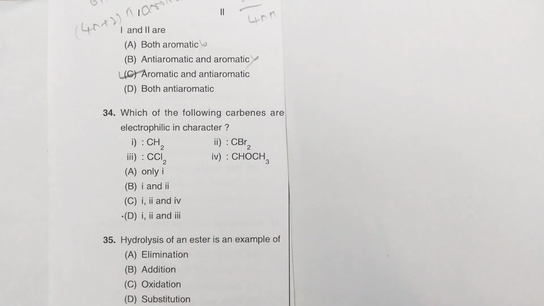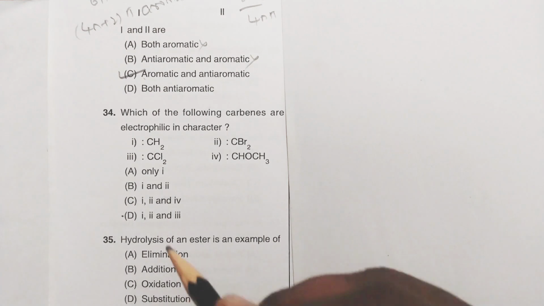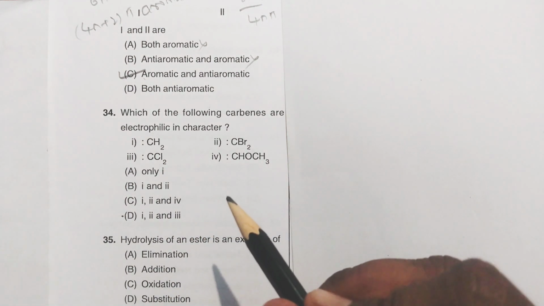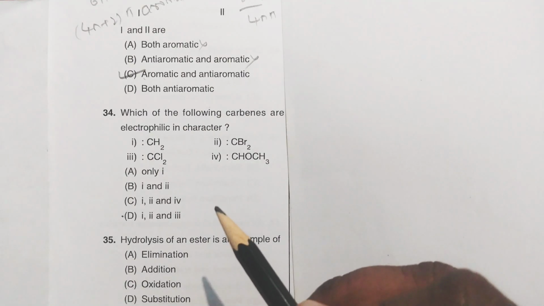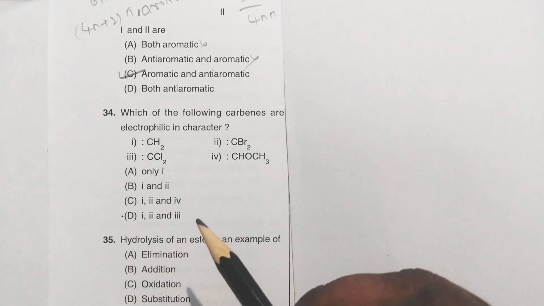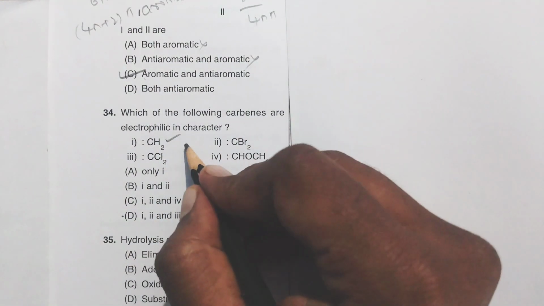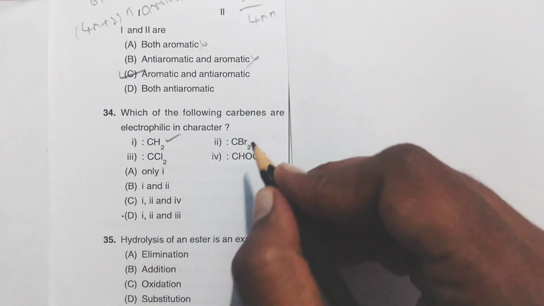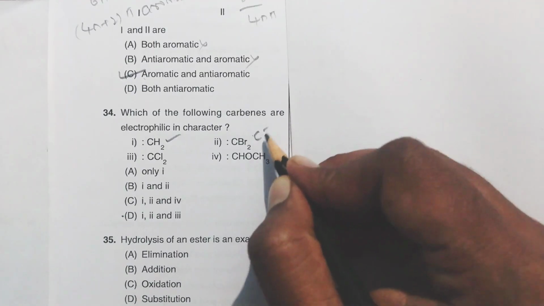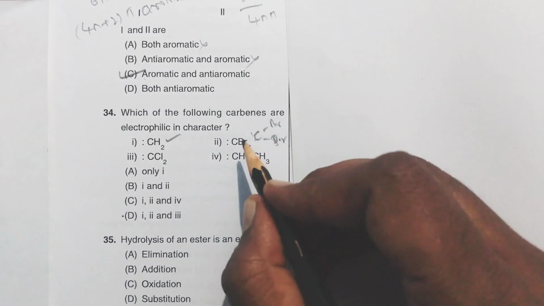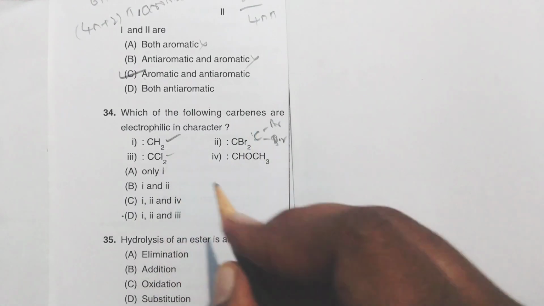But when this carbene is attached with electron donating groups, then it will not have the electrophilic character, because only when the electron deficiency is there can it act as an electrophile. Here this is an electrophile because it is attached with 2 hydrogens. Here C, Br. This can also act as an electrophile. This can also act as an electrophile.